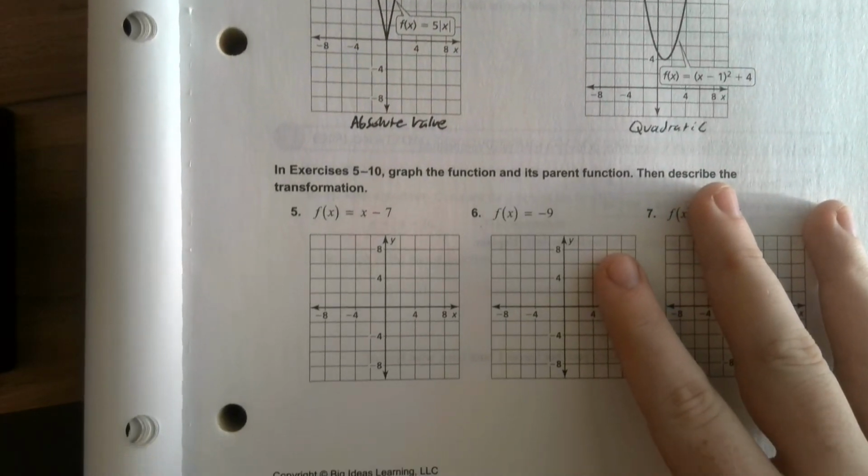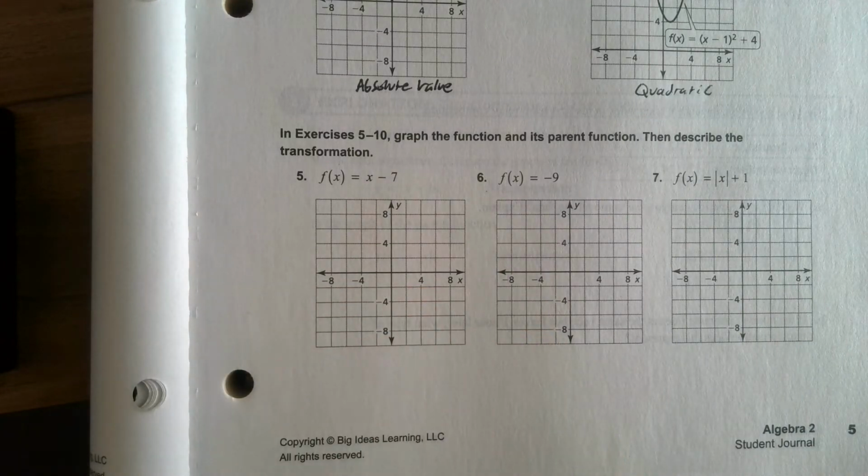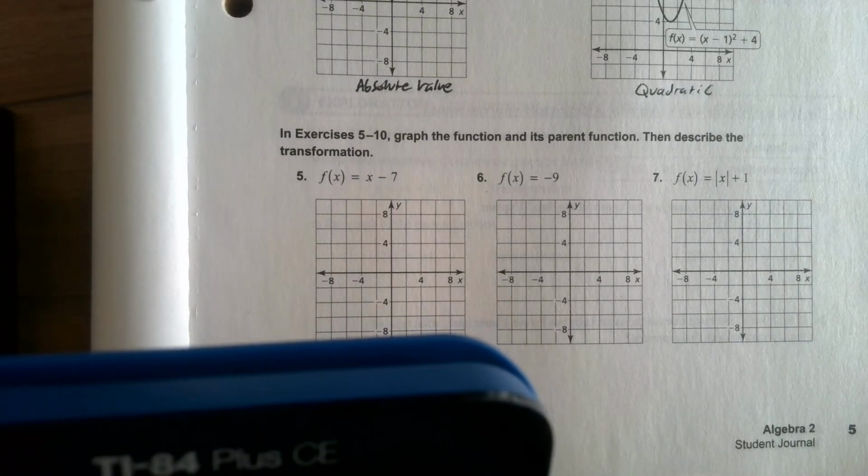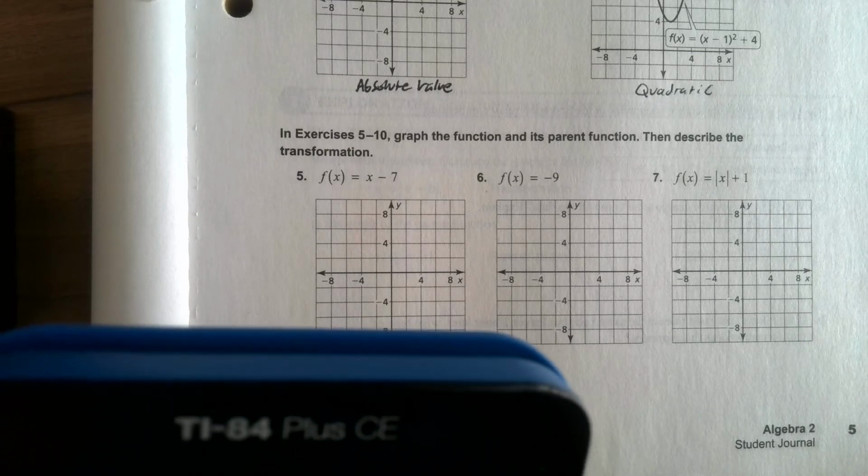Down here, we are asked to graph the function and its parent function. If you have a graphing calculator, this can be very, very easy to do. I want to show you how to do it with a calculator, but I also want to show you how to do it without one.